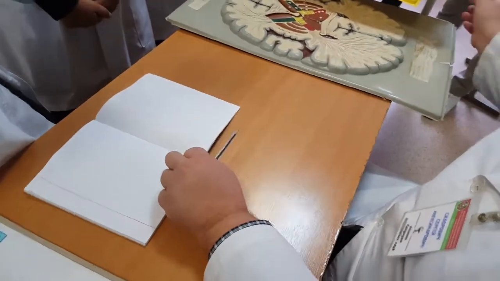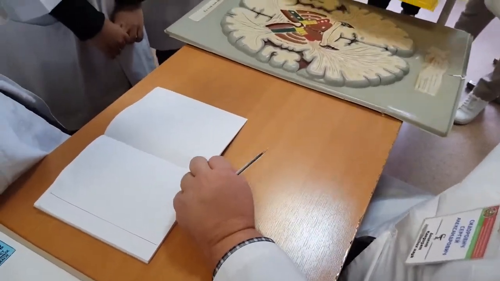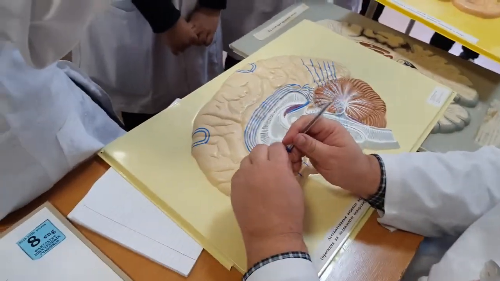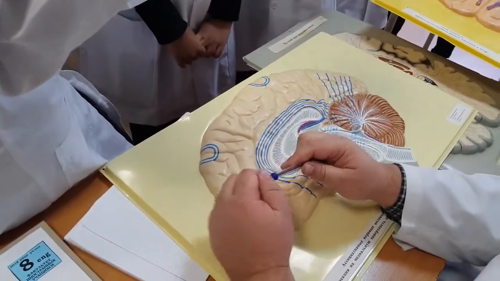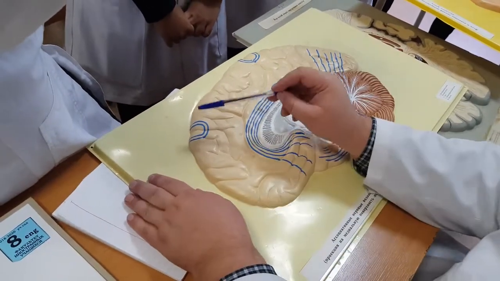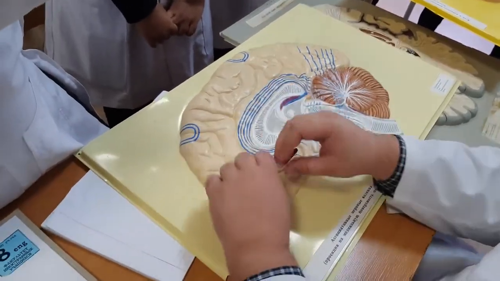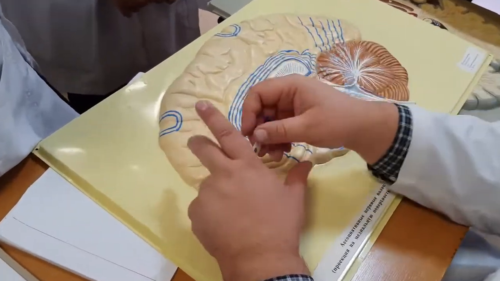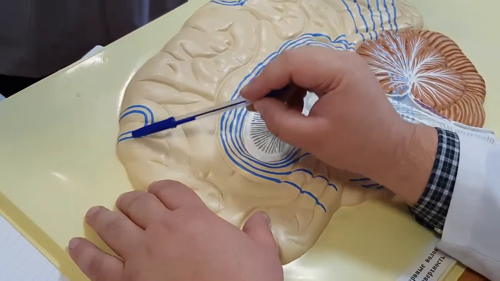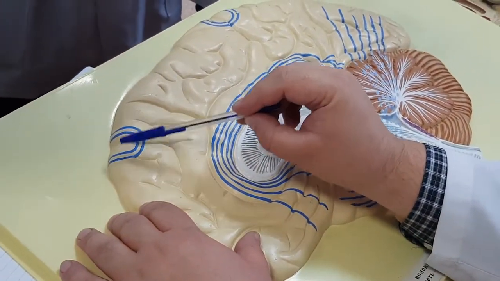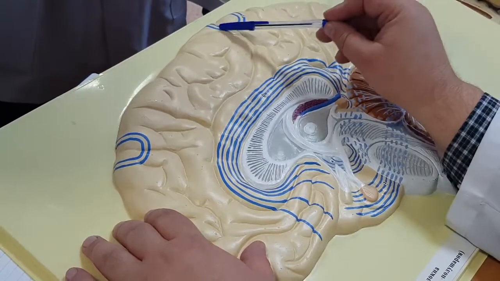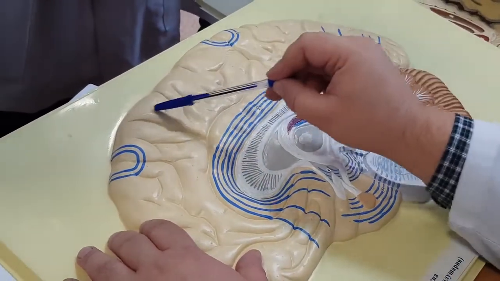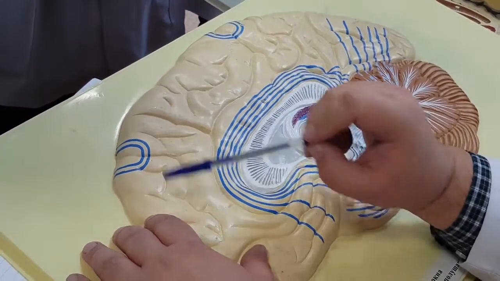Consists of three types of fibers. First, associated fibers. They are the shortest fibers in the region of one hemisphere, and the shortest fibers are the fibra arcuata cerebri. Fibra arcuata cerebri join the nearest gyri. Here, each gyrus is joined with the nearest gyri with the help of fibra arcuata.